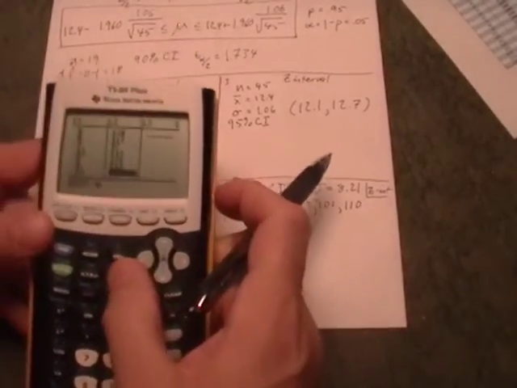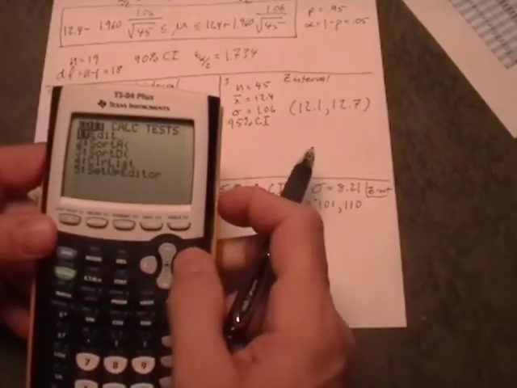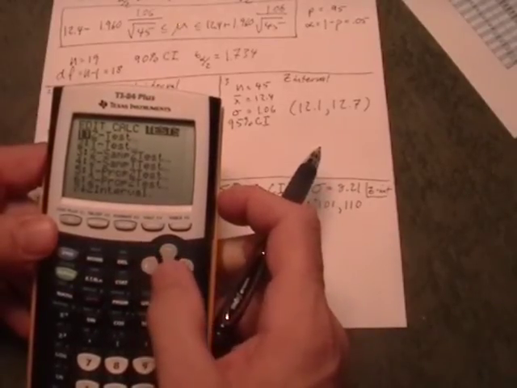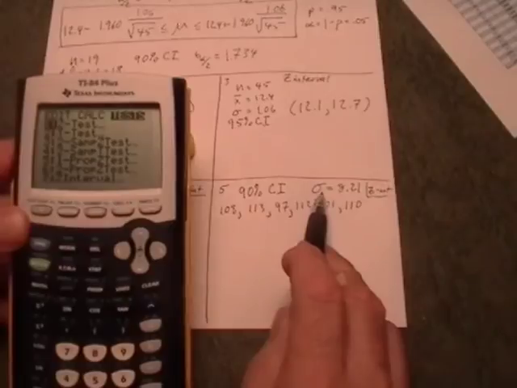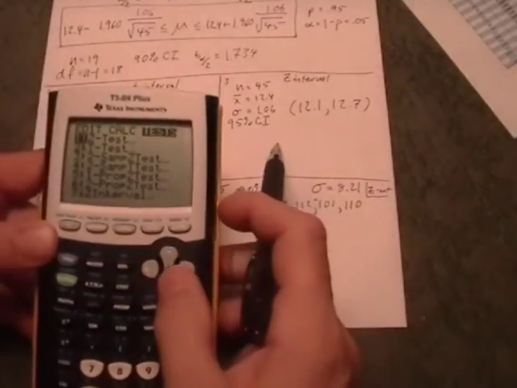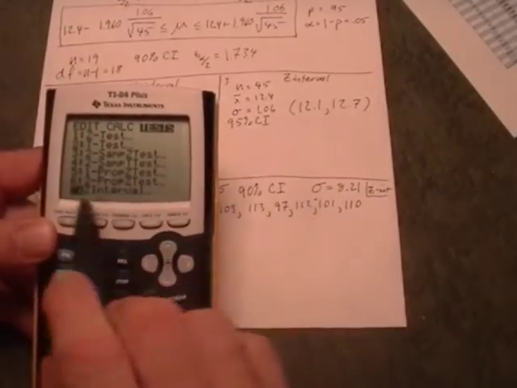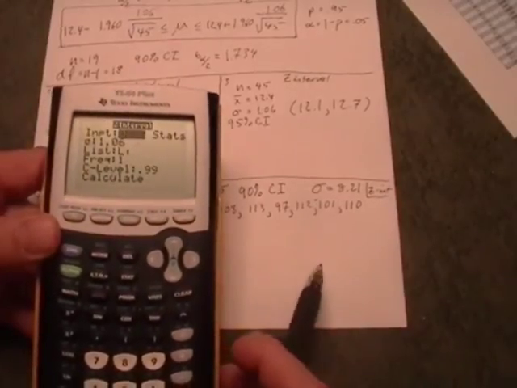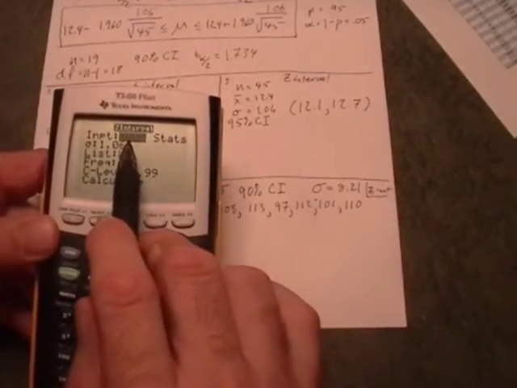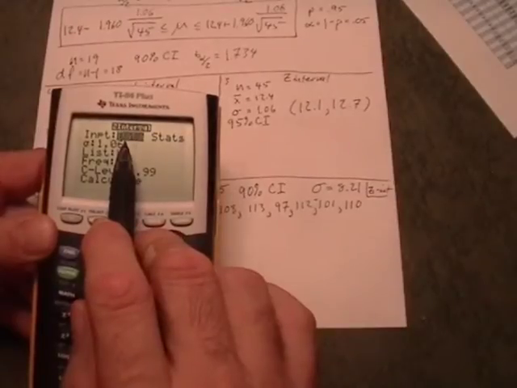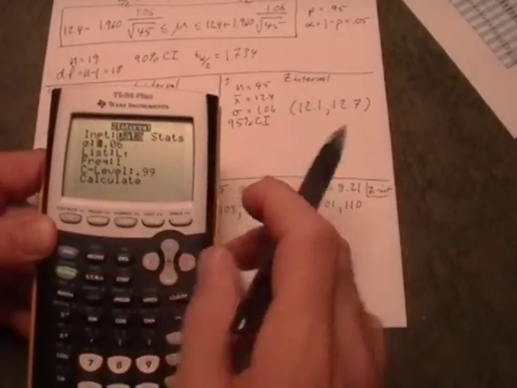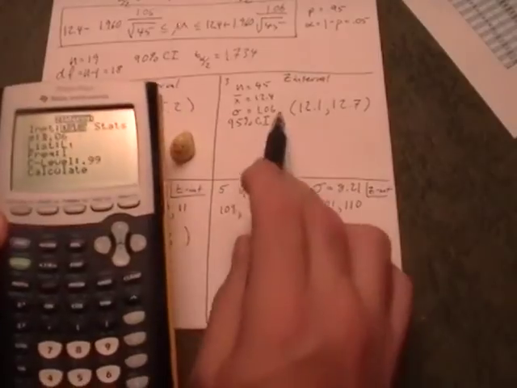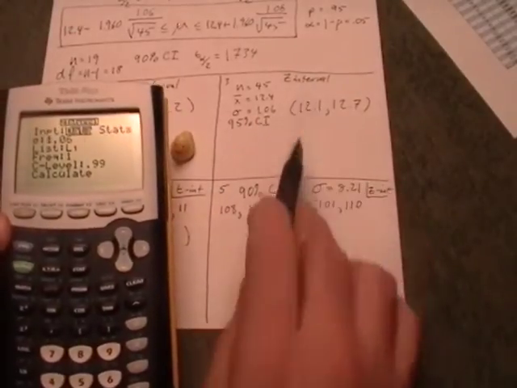Now, Stat, Tests. Since I know what sigma is, I'm doing a z-interval, so I'm going to go down to line 7, z-interval. I'm going to keep it on raw data. Sigma 1.06 was from the previous z-interval I did.